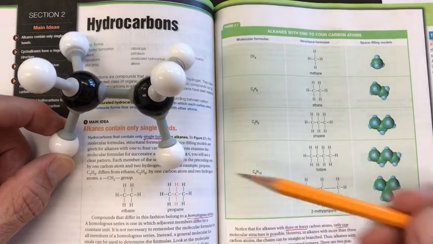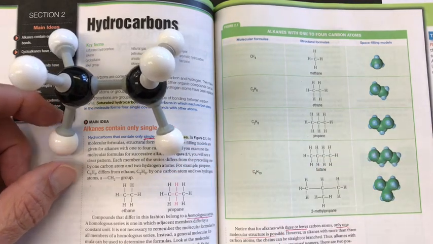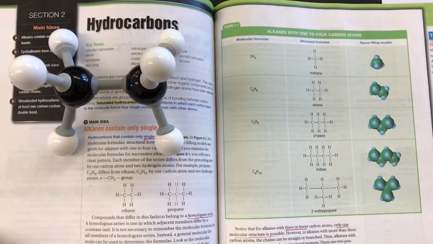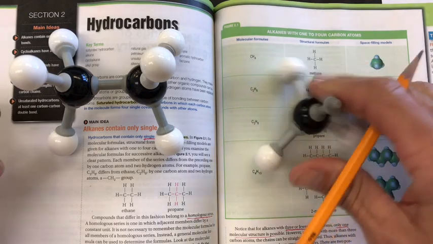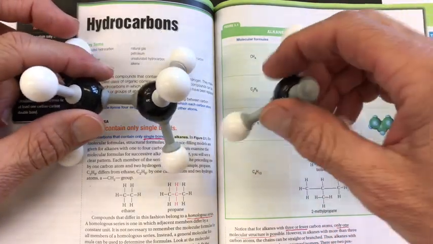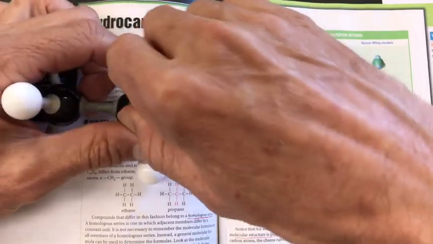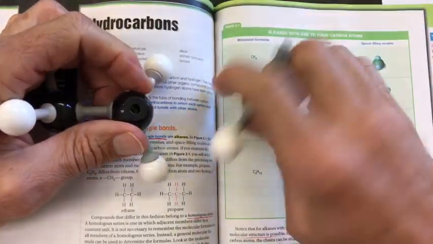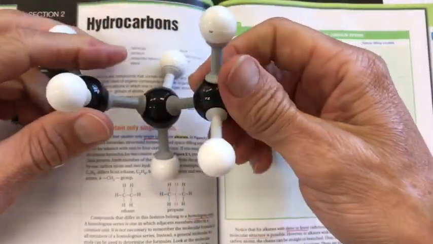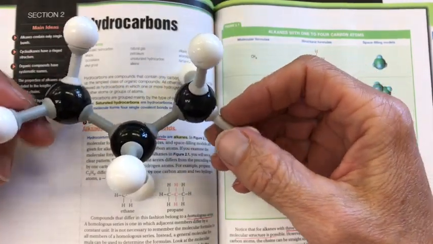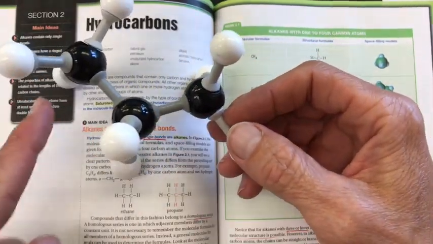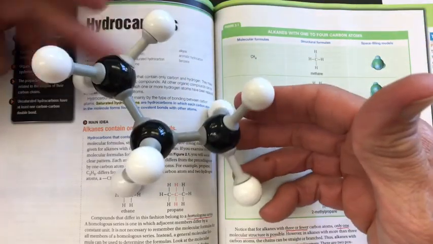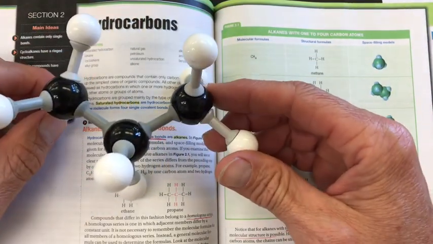Now mathematically, what would happen if we add another carbon to it? Well, I would take off this hydrogen and add it here, and now my mathematical totals would be 3 carbons and 1, 2, 3, 4, 5, 6, 7, 8 hydrogens.